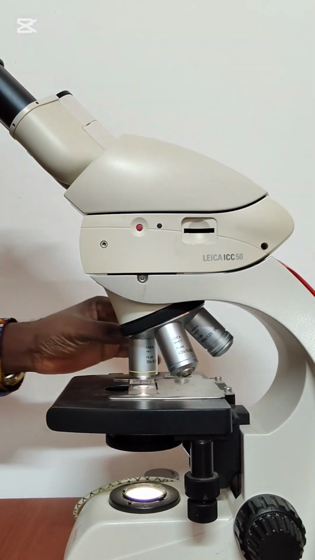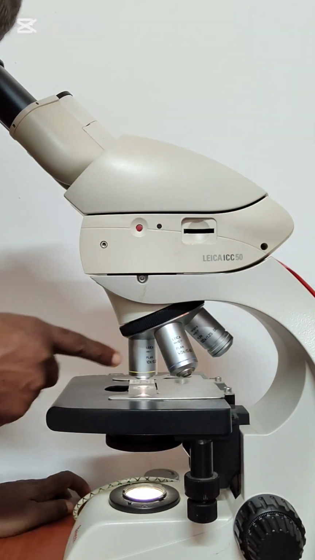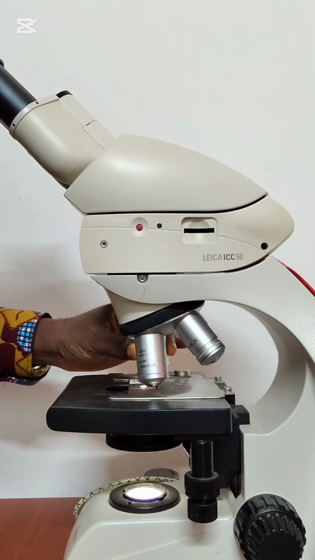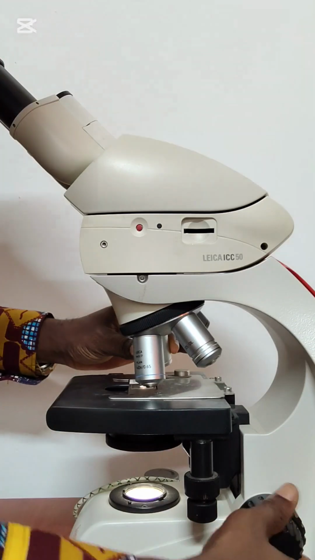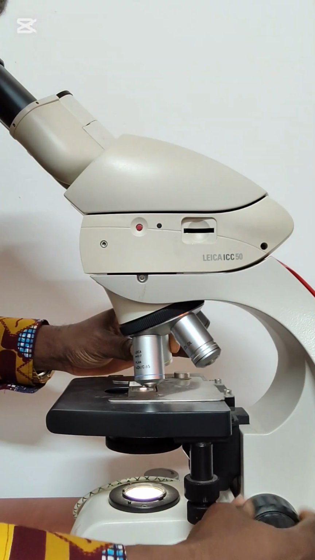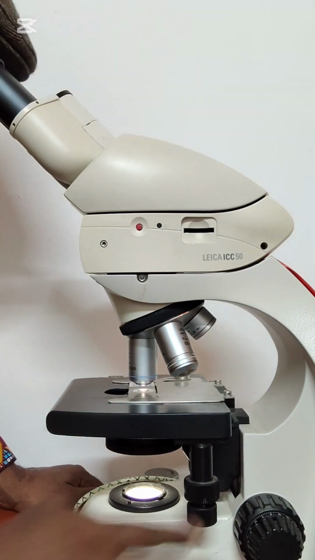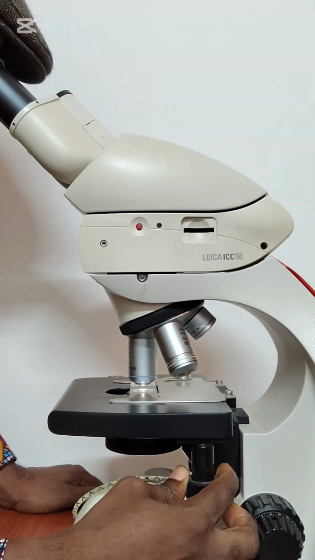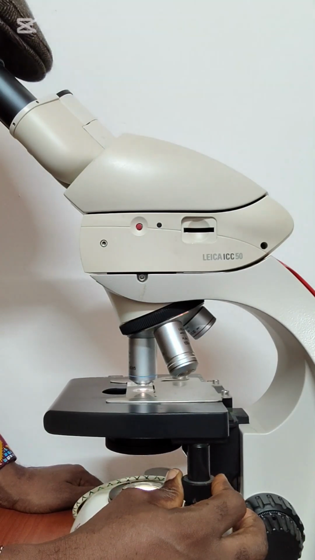Then I can go again to ×40, and it means that ×40 is going to be even longer than the ×10, so it is going to go very close to the slide. So I need to use the coarse adjustment to lower it a bit. Now that is also in place. I ensure that at least I can see a stained portion there.